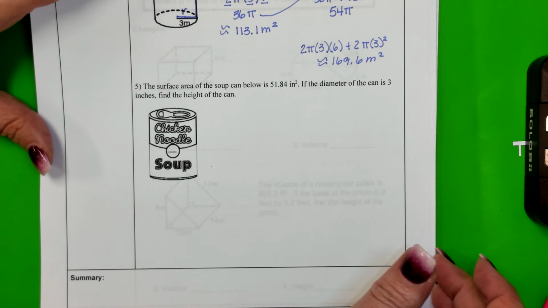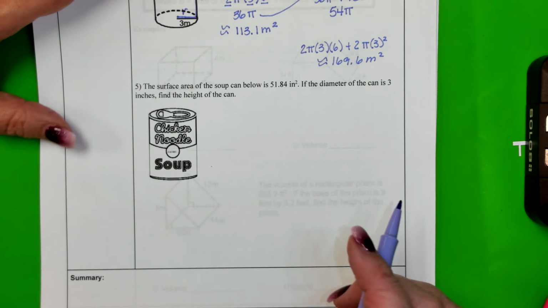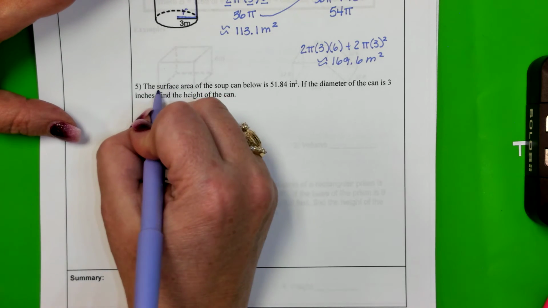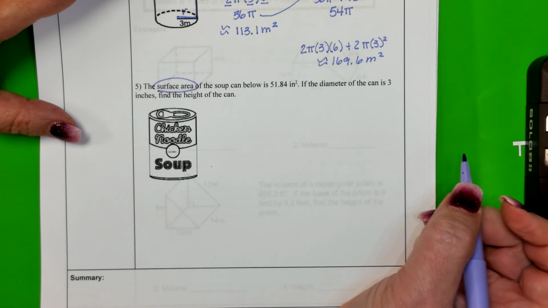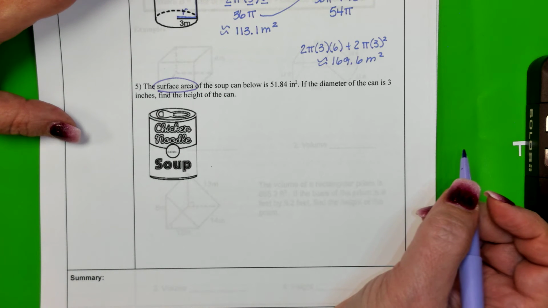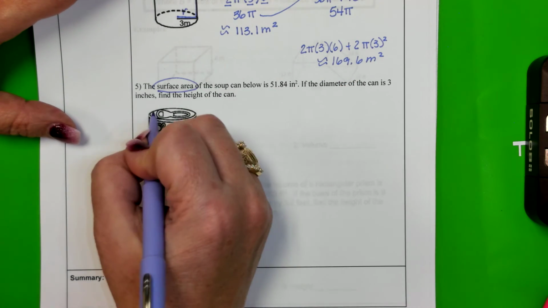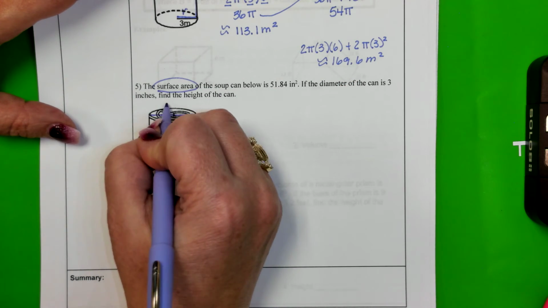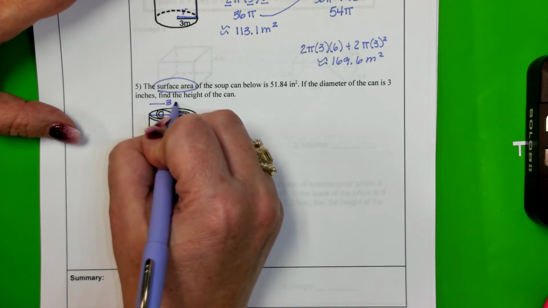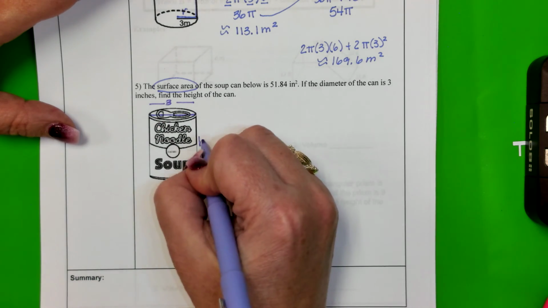So the surface area of the soup can below is 51.84, surface area, okay? So that's how much metal it took to make the can. If the diameter of the can is 3 inches, so the diameter of the can all the way across is 3 inches. Find the height of the can.